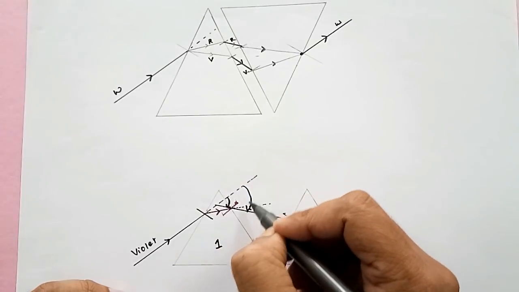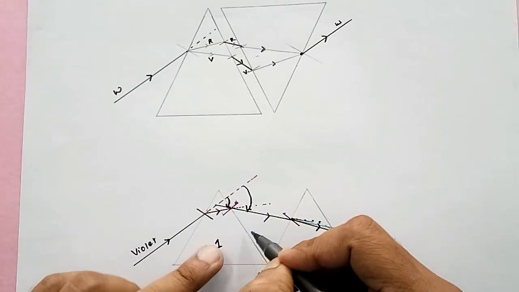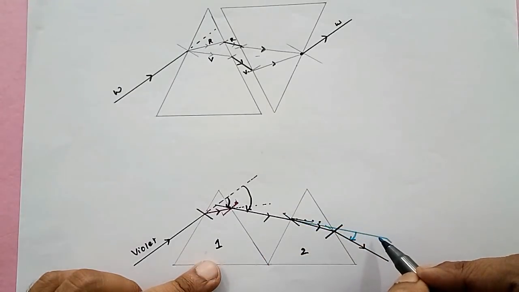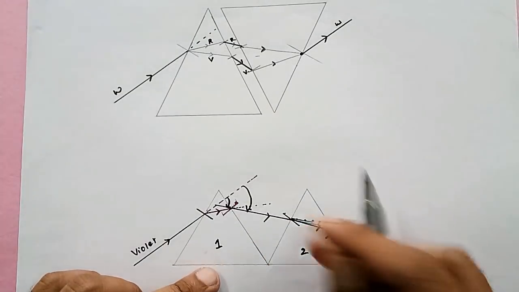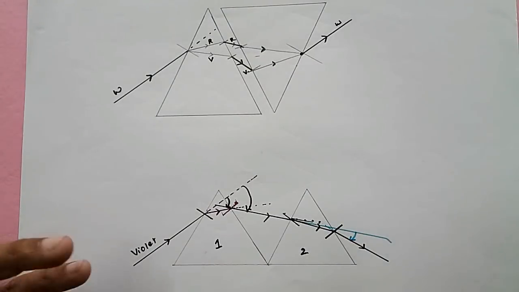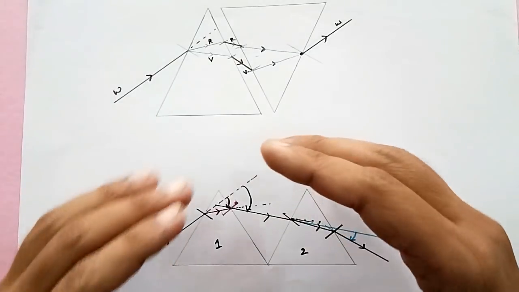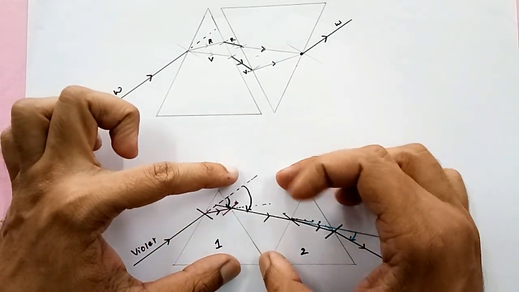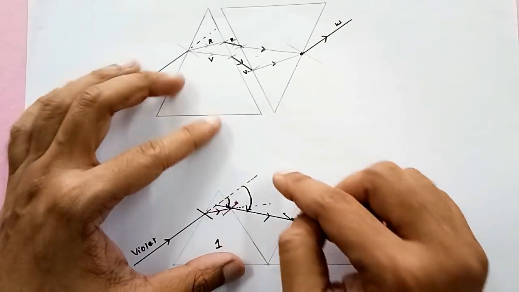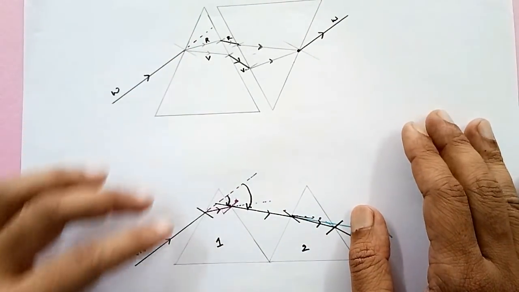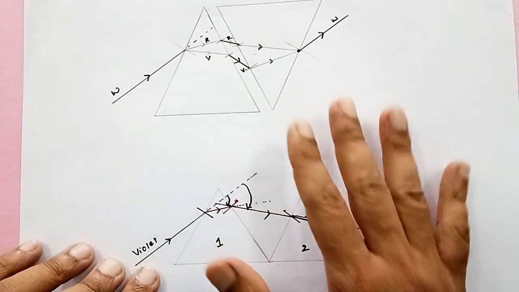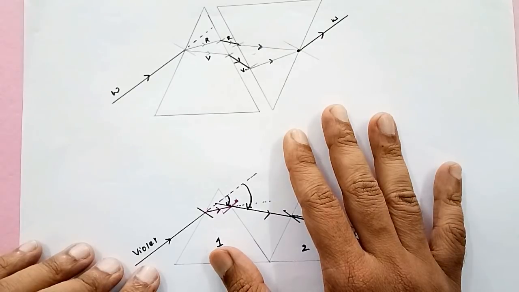So instead of going straight, towards the base the ray is bending, and finally this ray was supposed to go straight, again towards the base it is bending. So 2 prisms, if they are kept back to back like this, both of them are going to work and they are going to bend the rays more and more. There is also a principle called total internal reflection, which we are not taking up here for our discussion.